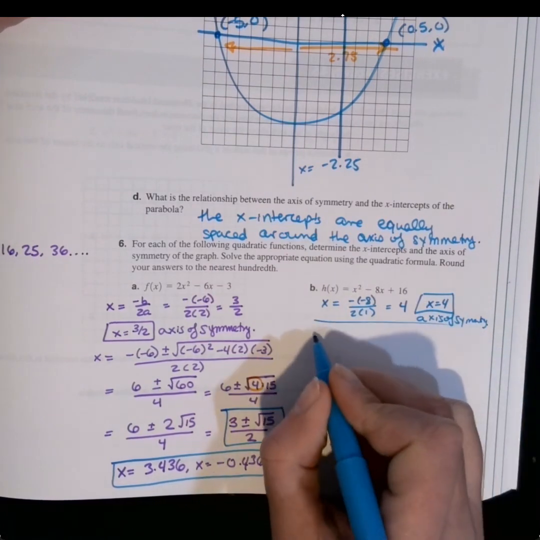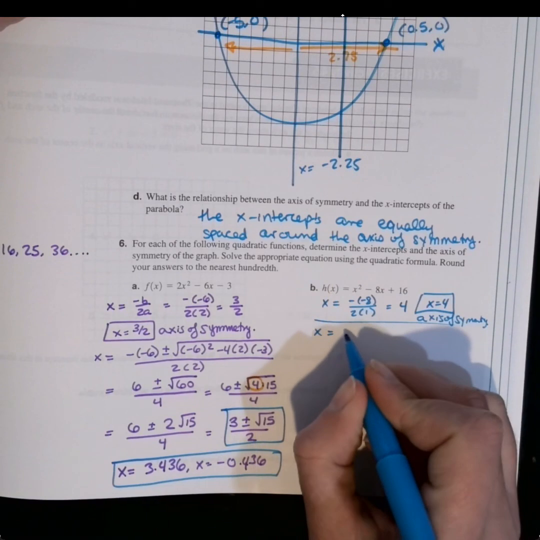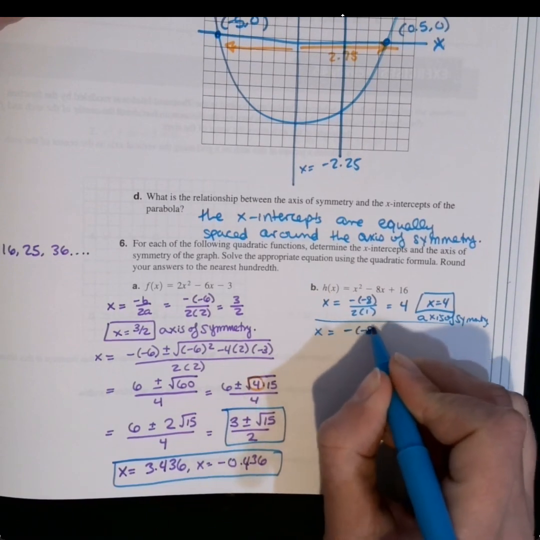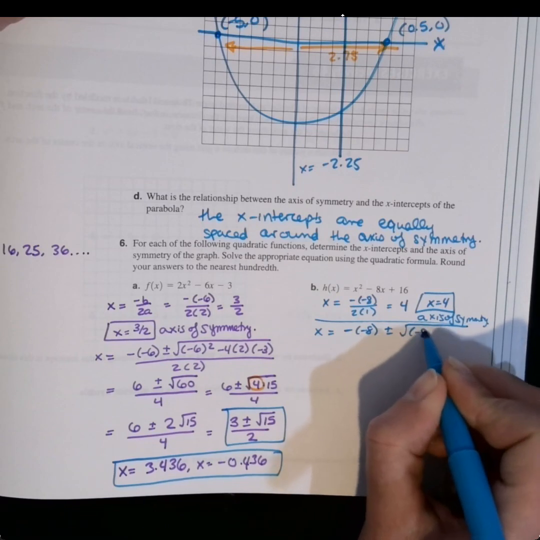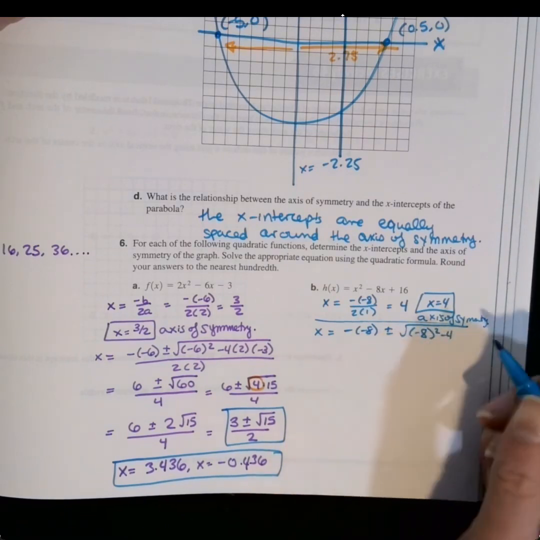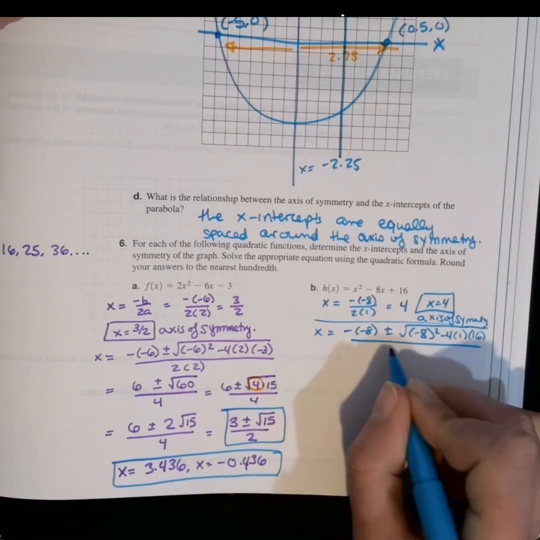Now let's go for the x-intercepts or zeros. Negative b, so negative 8, plus or minus the square root of b squared, negative 8 squared, minus 4, a, which is 1, c, which is 16, over 2 times 1.